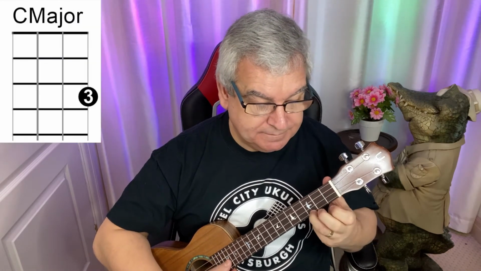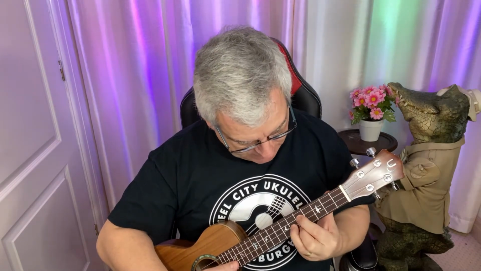Back to C. Now, these last 2 is where we're going up the dusty end. Here we go. So we're going to use the shape of G, but we're not going to play it there, okay? We're going to move that up to the 6th fret. The 5th one's normally got a mark on your fretboard. We're going to go to the 6th fret.